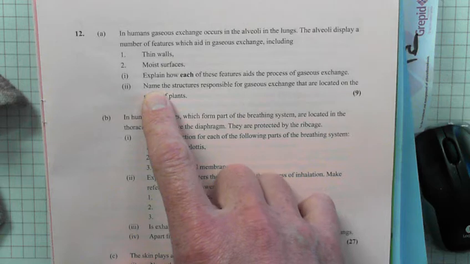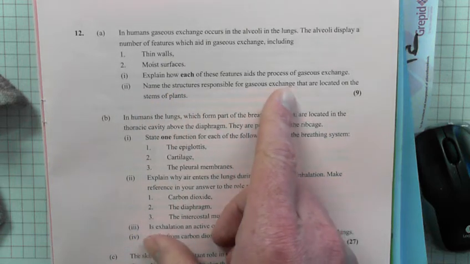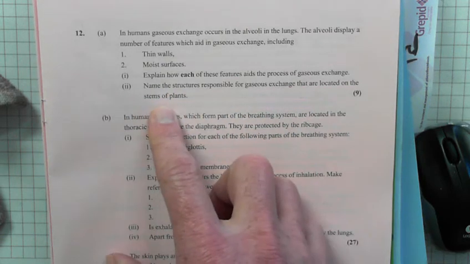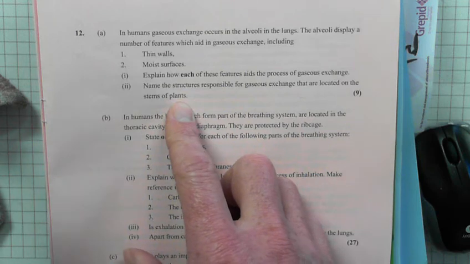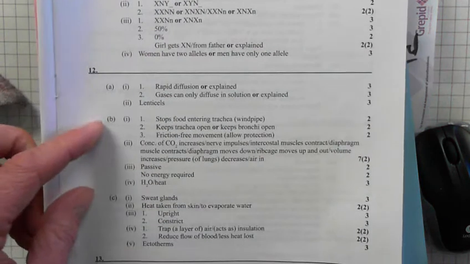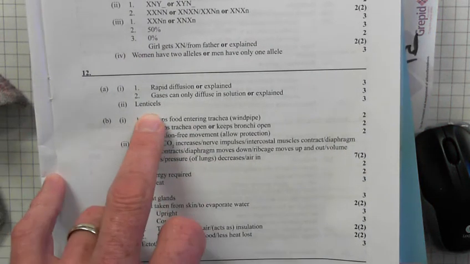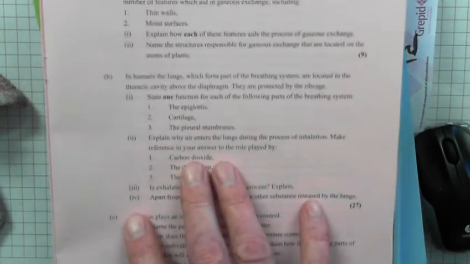Right. Part 2, name the structures responsible for gas exchange. They're located on the stems of plants. The stem. So, yeah, the lenticel. There's the lenticel there. How many marks for each of these questions?